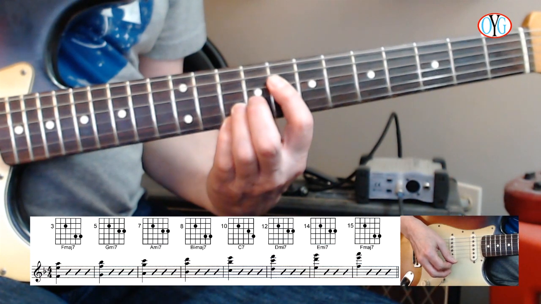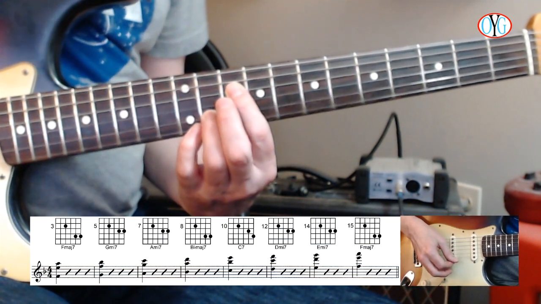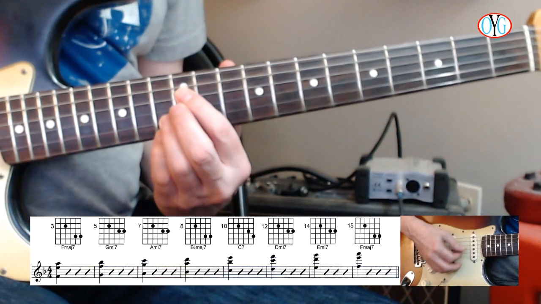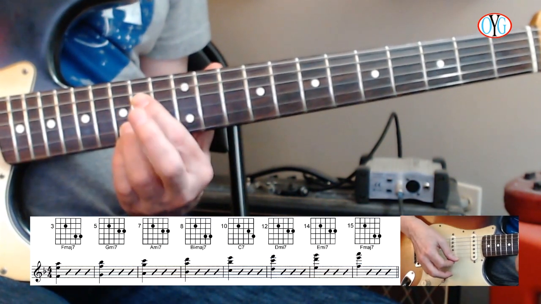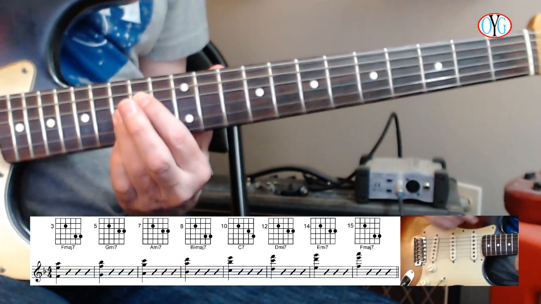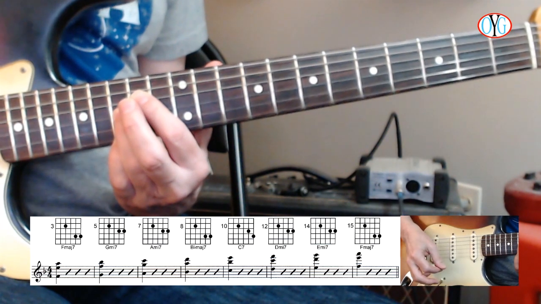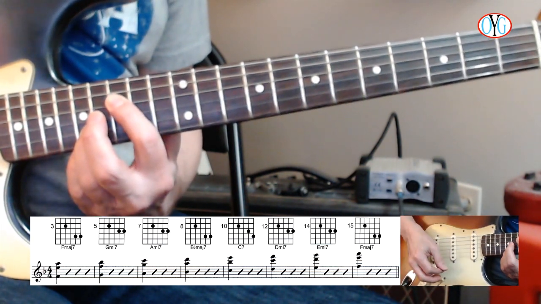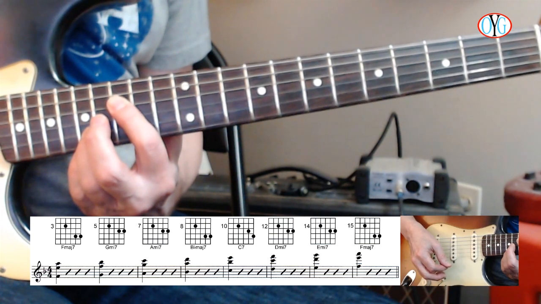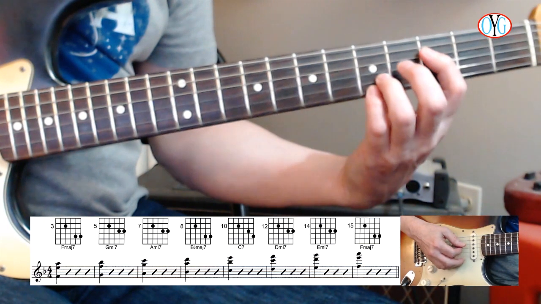You're going to play the C dominant 7 at 10, the D minor 7 at 12, the E minor 7 at 14. You can alternately play the minor 7 flat 5 by just including the flat 5, and then play F major 7 at 15. So you'll get something like this.